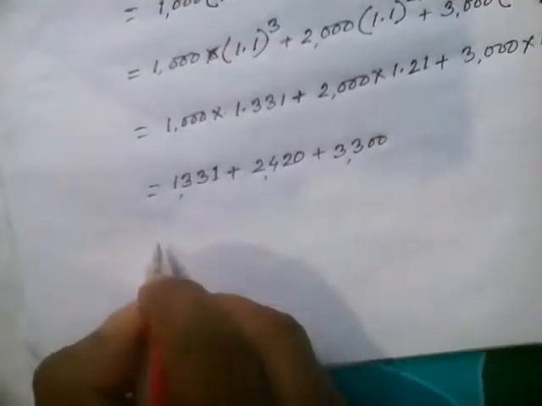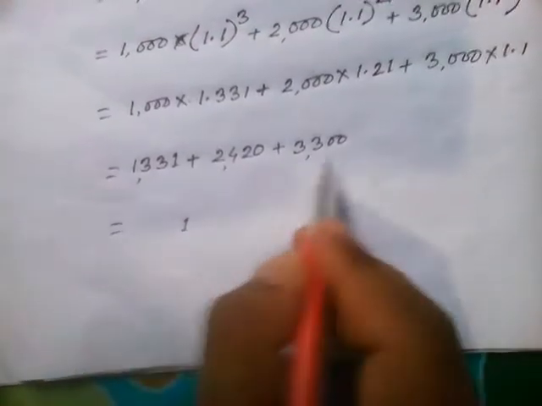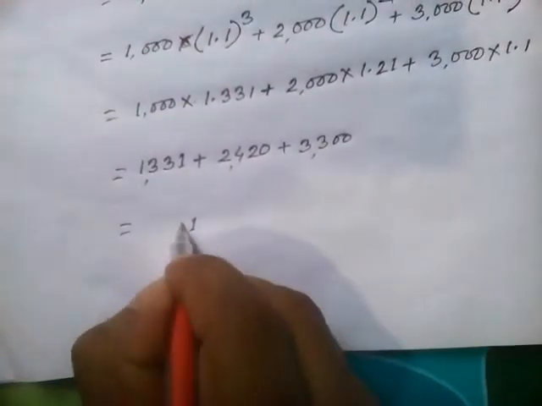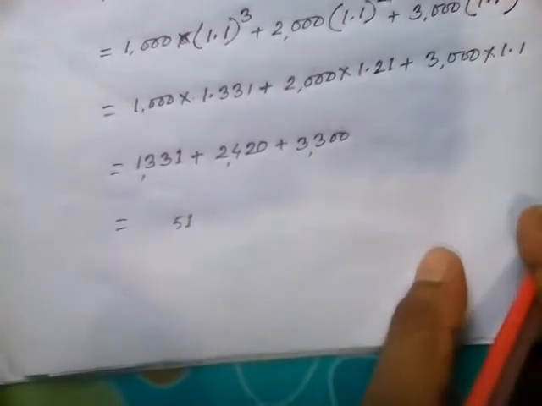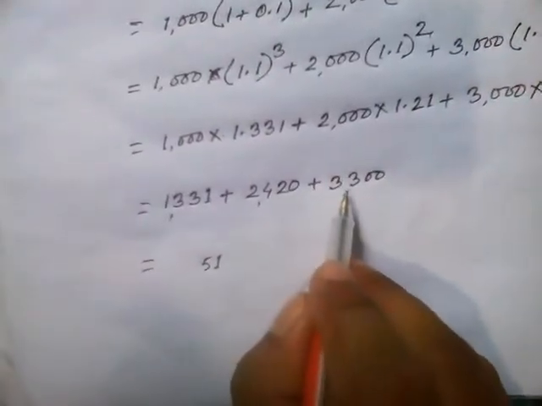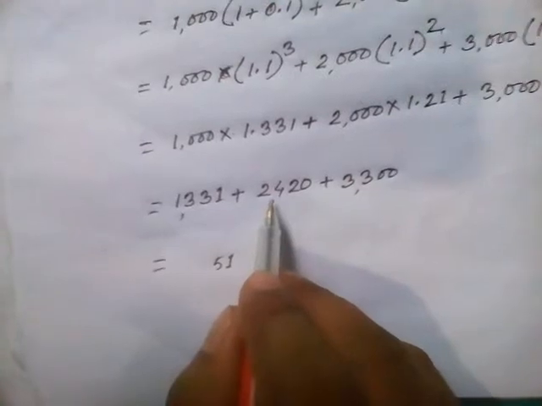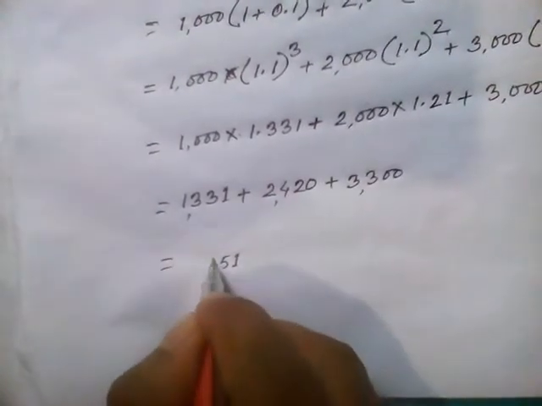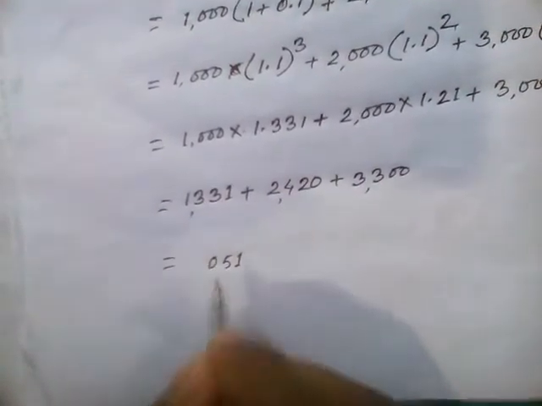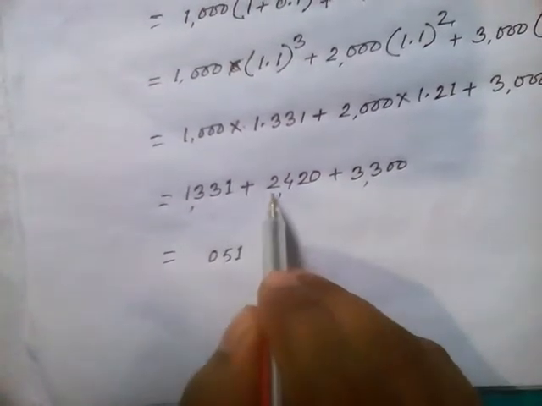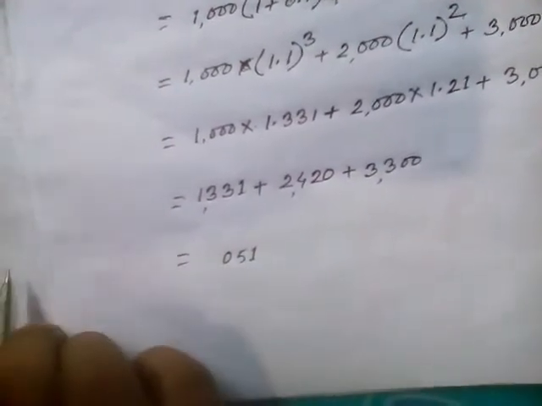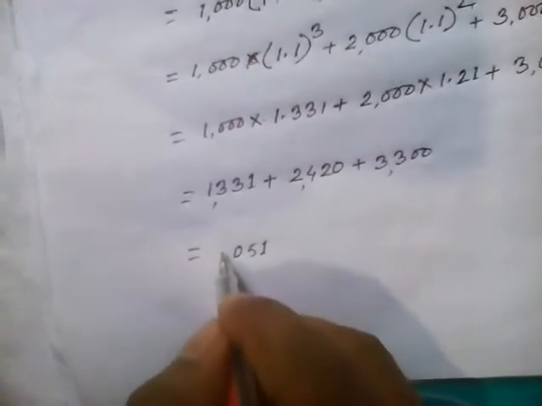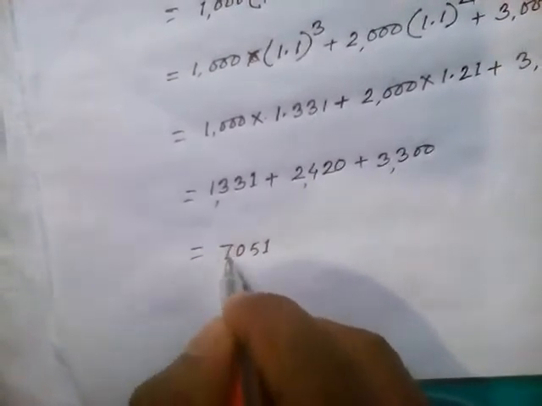Now if we add these values, 1 plus 2 plus 3 equals 5, then 3 plus 4 equals 7, 7 plus 3 equals 10, carrying 1, 3 plus 2 equals 5, plus 1 equals 6, and carrying 1 equals 7. Now our total value is 7051.